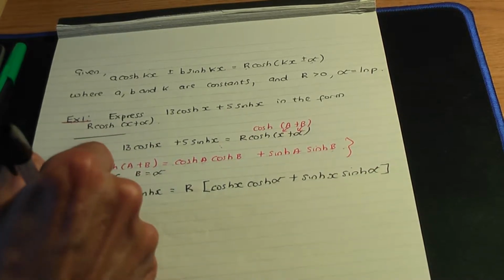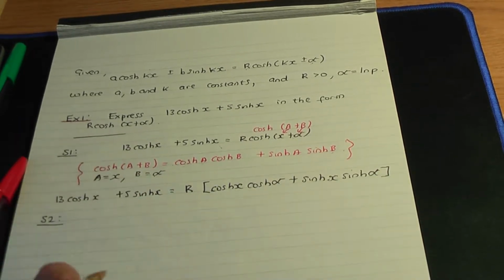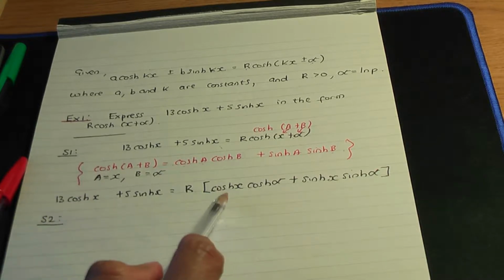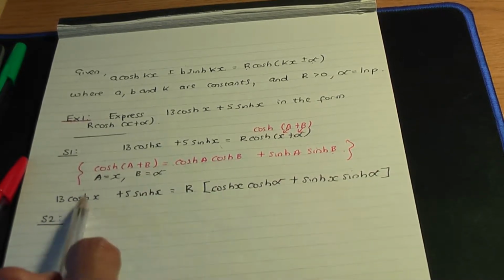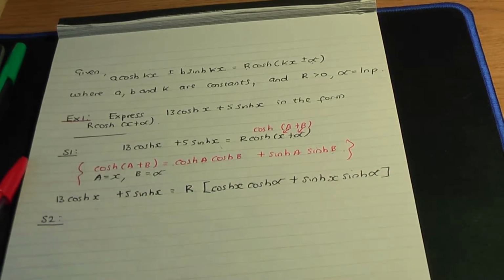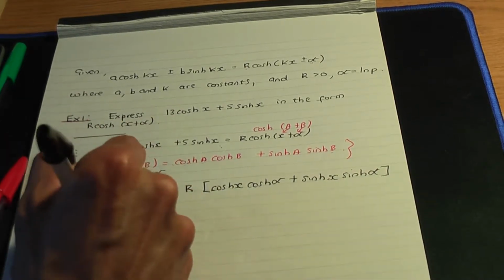Okay, in step number 2, we're going to equate the coefficients of hyperbolic cos and hyperbolic sine on both sides. Okay, so let me write that down first of all.